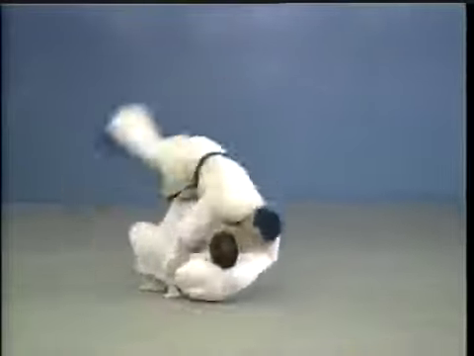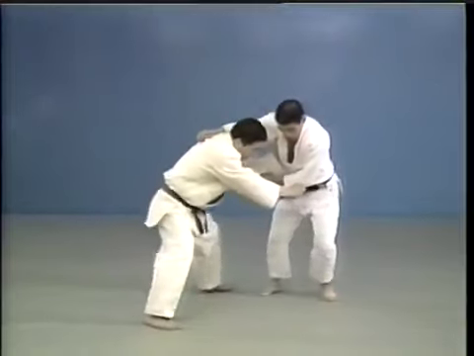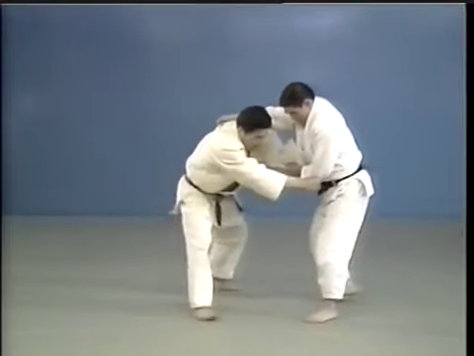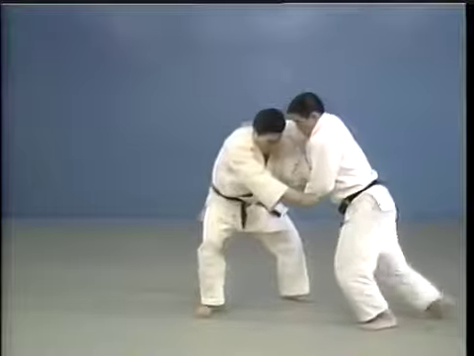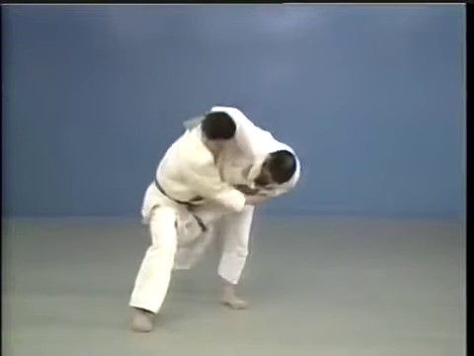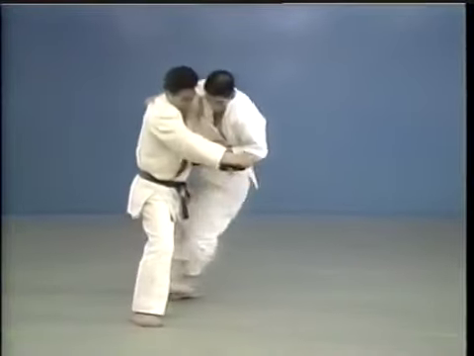Here it's done by grasping your opponent's rear collar or his back and starts with uchimata. Here it's a quick turn around from the uchimata position, followed on with sumigaeshi.